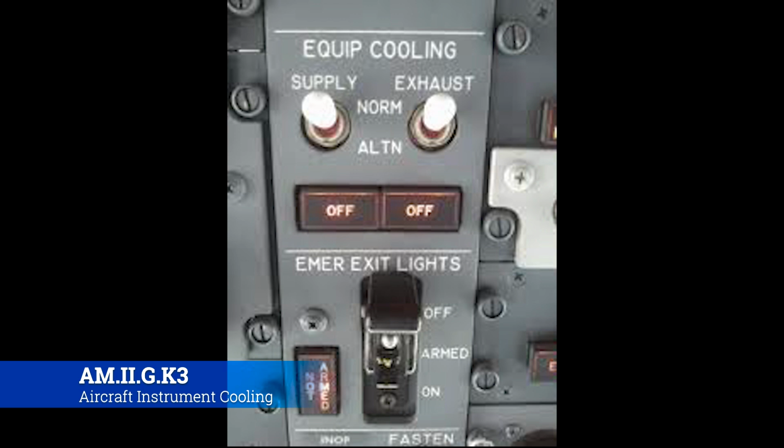Those are the backup fans. You also have your normal environmental system air that will come through there and move heat off those boxes. But the whole point is that you can run the equipment while the aircraft's on the ground basically indefinitely, because those fans will move air and keep them cool, and so it's extremely important.